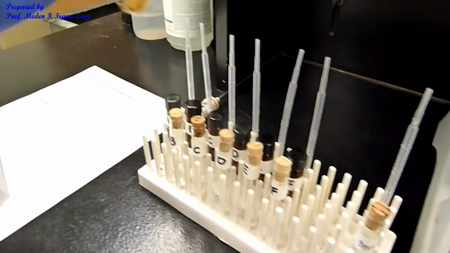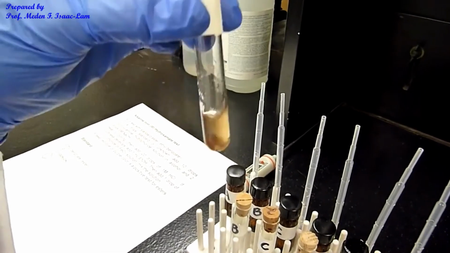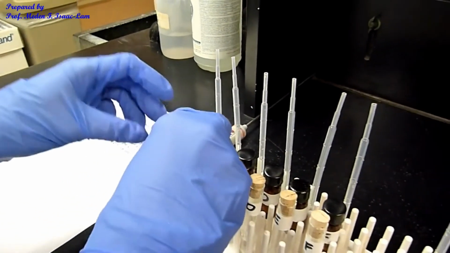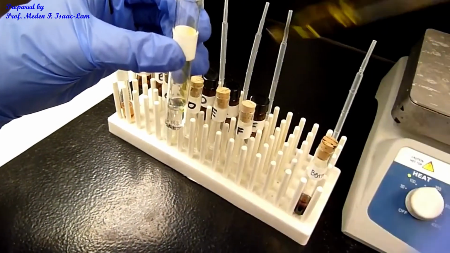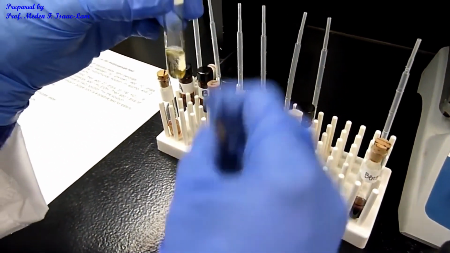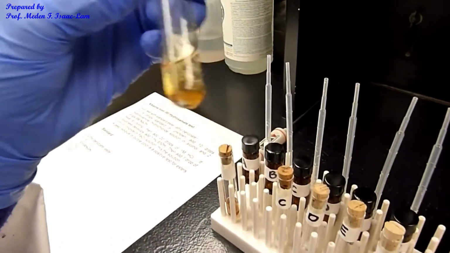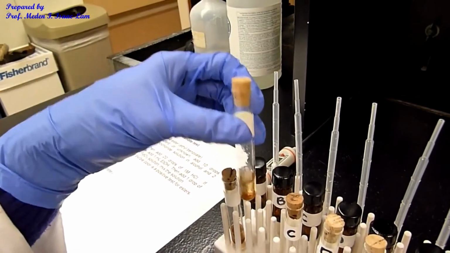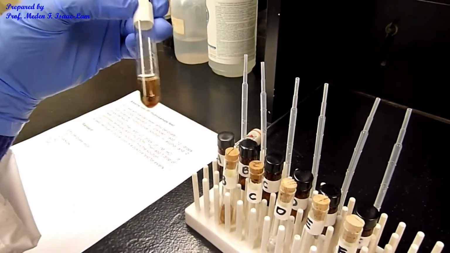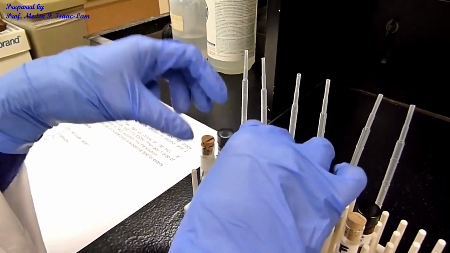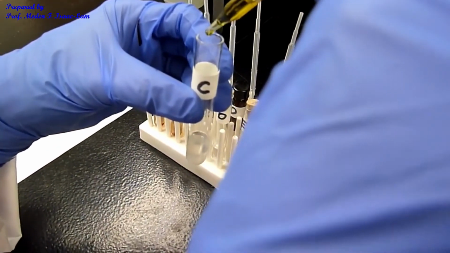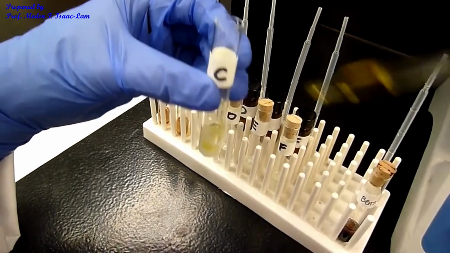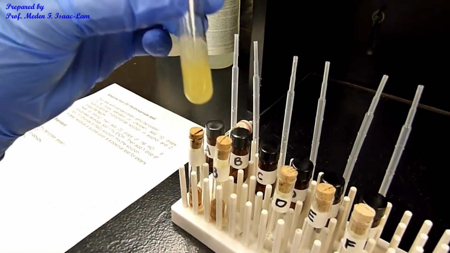So no purple coloration. It's just orange. So we're looking for a purple color. So deep purple. So nothing, it's just reddish. So C, unknown C. So yellowish.